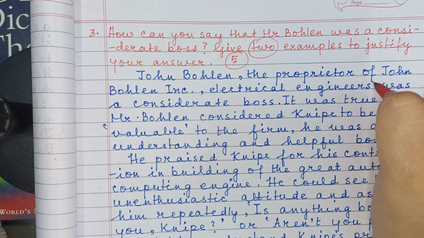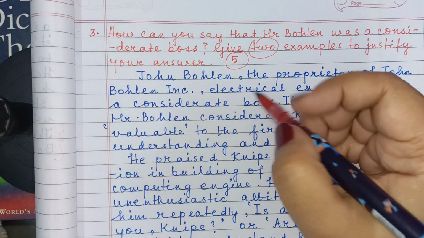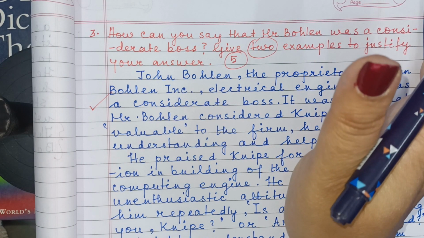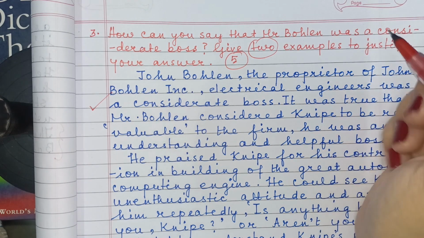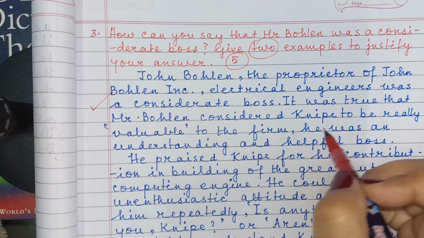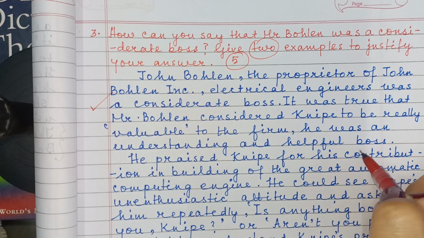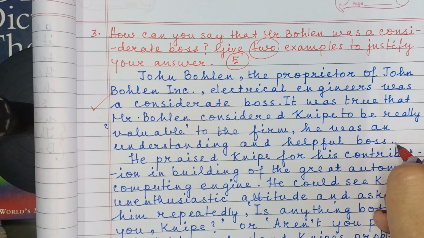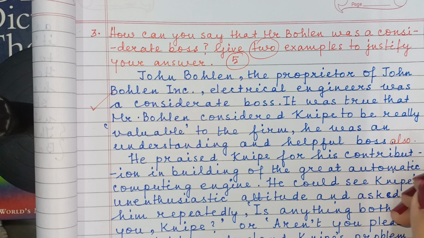John Bolen, the proprietor of John Bolen Inc. Electrical Engineers, was a considerate boss. So introductory statement में ही मैंने अपना जो standpoint है वो clear कर दिया है. It was true that Mr. Bolen considered Knight to be really valuable to the firm. He was an understanding and helpful boss also. तो वो Knight के साथ अच्छा बिहेव कर रहे थे.